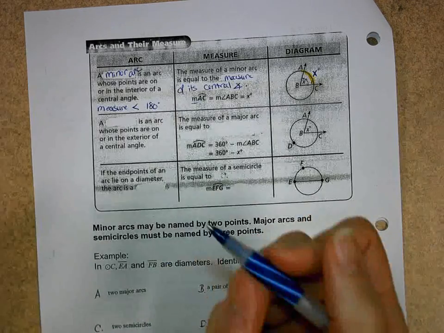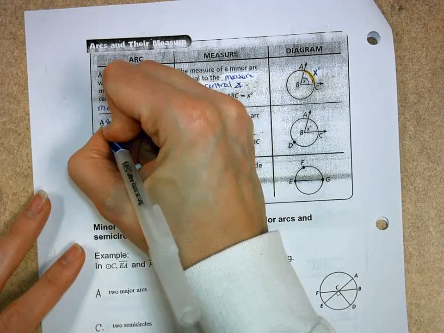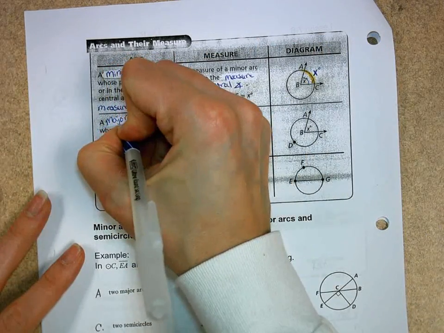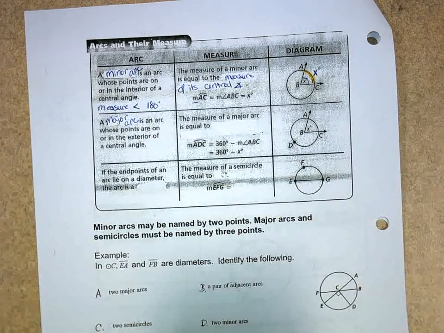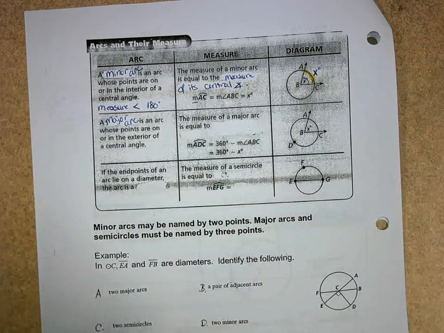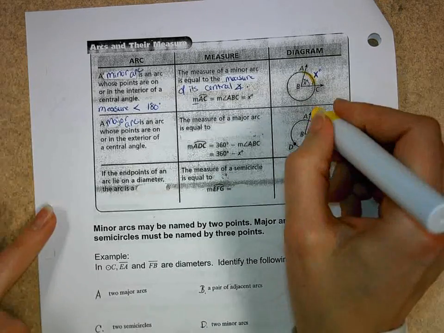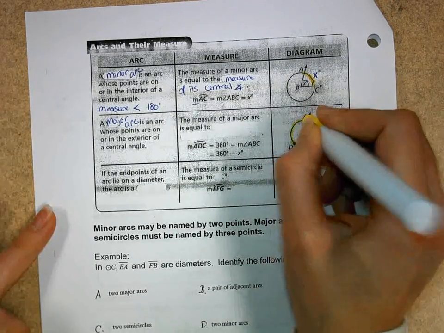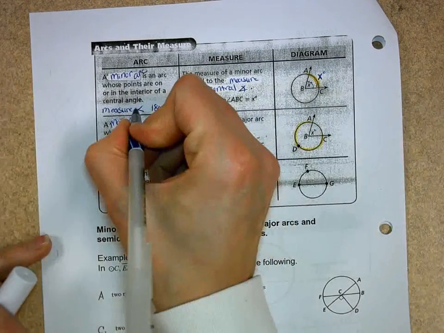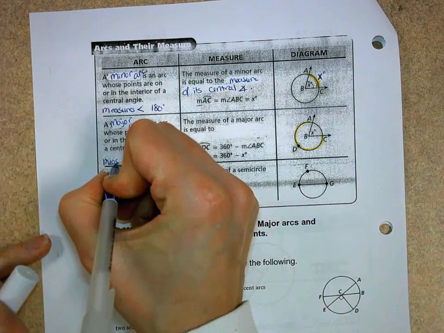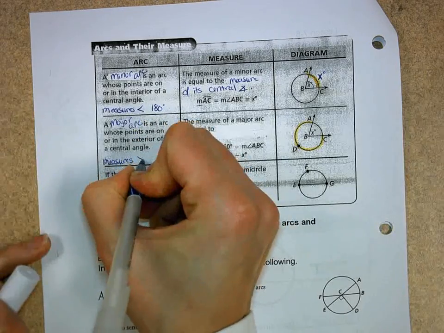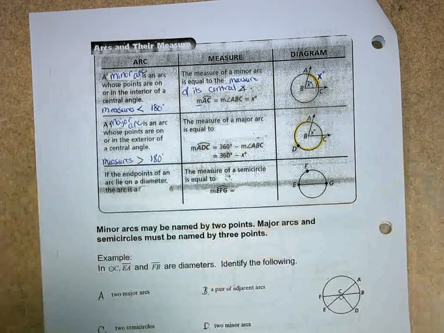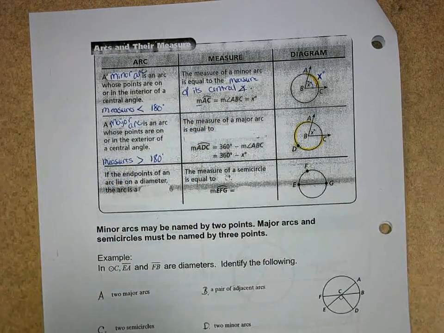Now the next type of arc we have is a major arc. Okay, major arc is really easy to remember. It's basically everything outside the minor arc. So a major arc is huge, okay? It measures greater than 180 degrees. Notice I didn't say at 180, because at 180 we have a semicircle, and that's our third type.